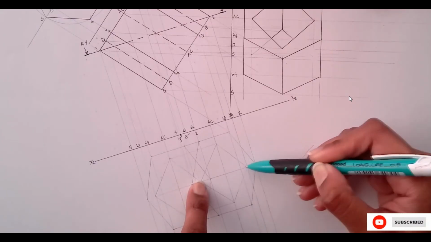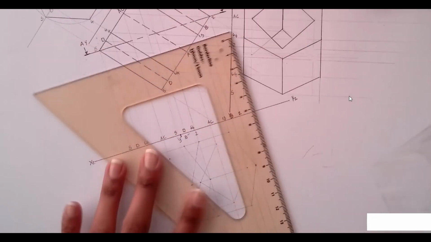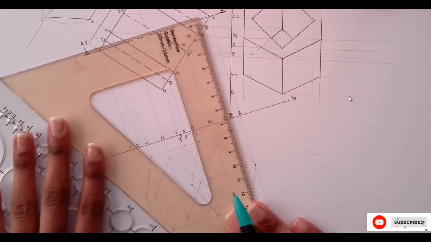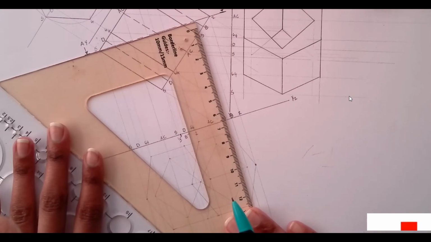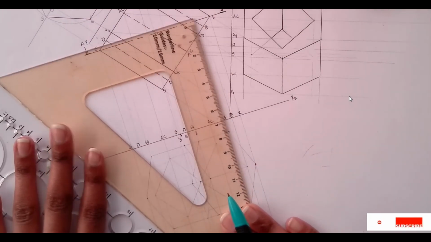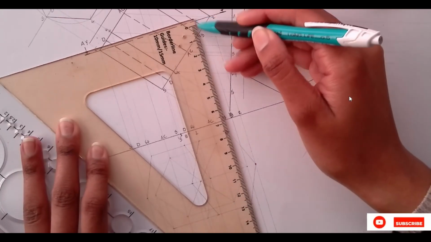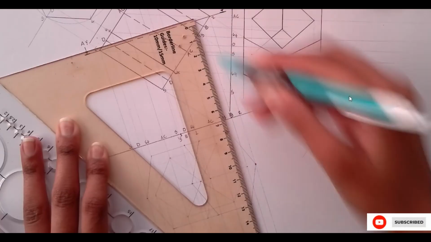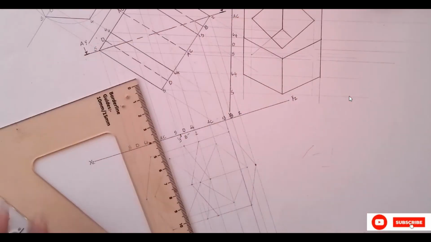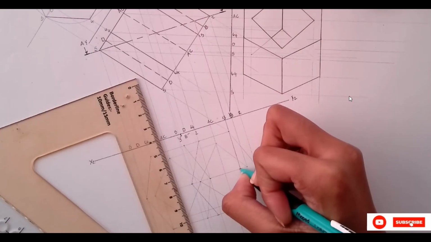So it's cutting this line somewhere and we need to bring down that point so that we know exactly where it is cutting it. So make sure that it's at 90 degrees. Once you've brought it, you see the cutting plane cuts BB here. So there, we are going to have a point on this line.